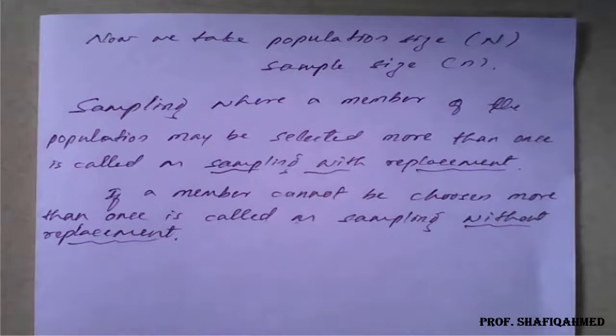In this way, sampling with replacement and without replacement are possible. Without replacement means only once we have chosen, and with replacement means we have taken the samples more than once. Such concepts are called sampling with replacement and sampling without replacement.